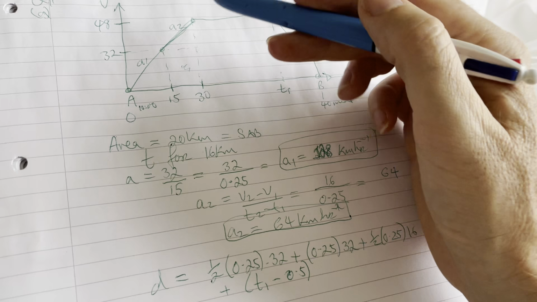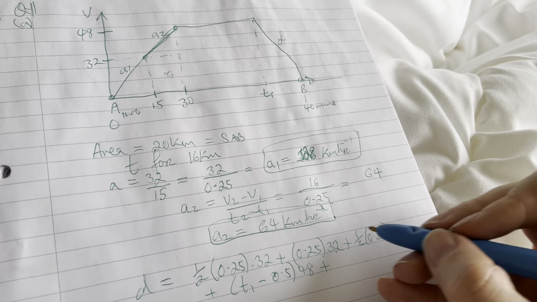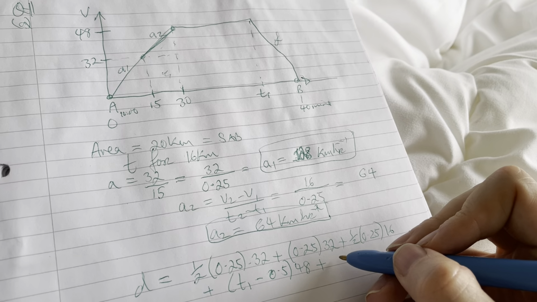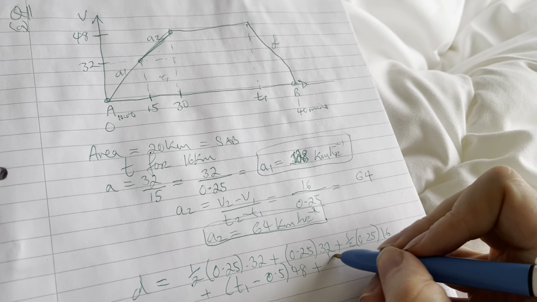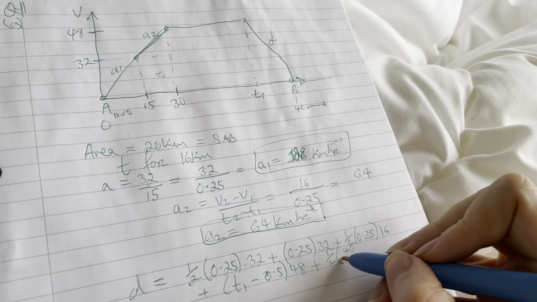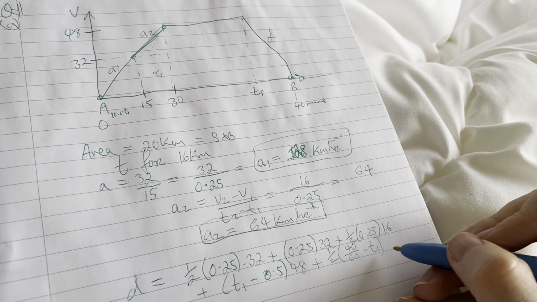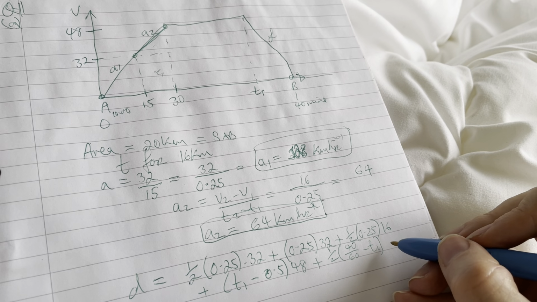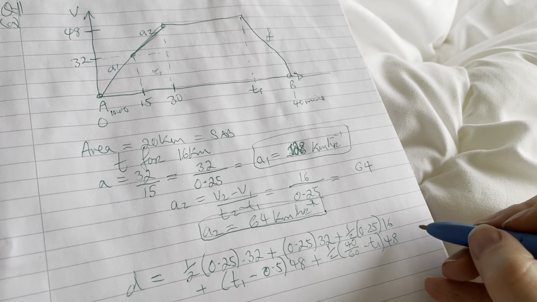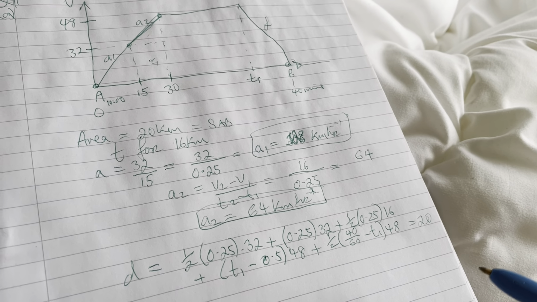By 48, plus half the base by the perpendicular height of that guy. So perpendicular height is 48, so it's half of 40 over 60 minus T1, the base by the perpendicular height, which is 48. Okay, and all of that is now going to be equal to 20. So we happily have only one variable there, which is T1, which is grand.